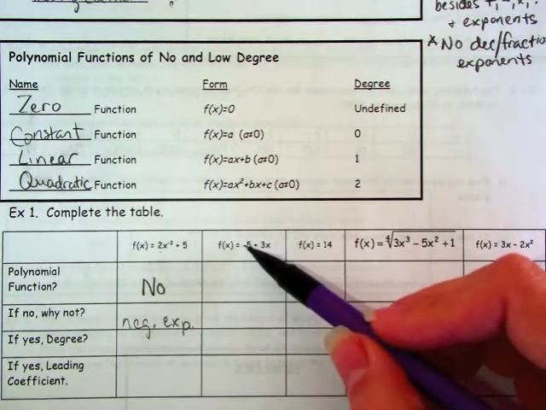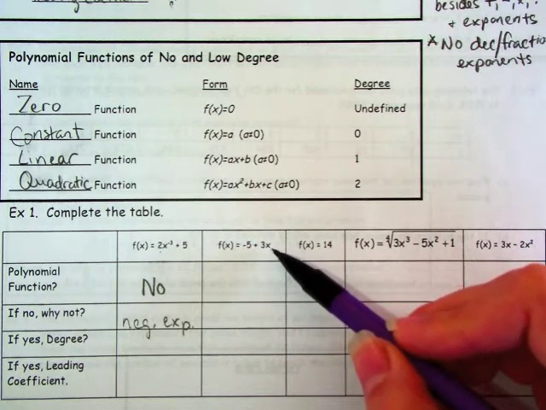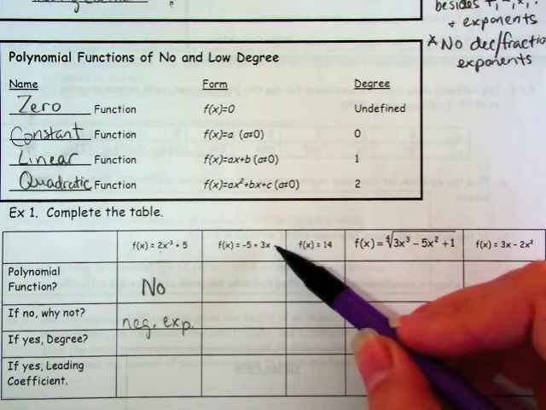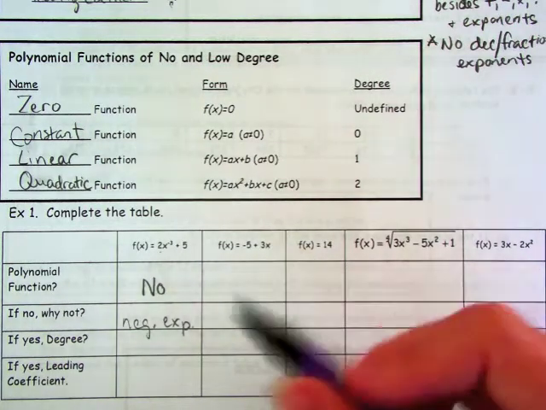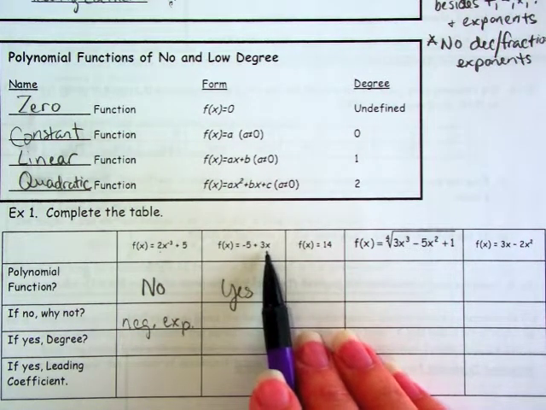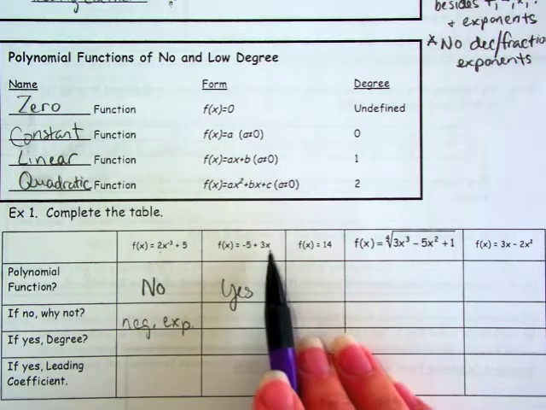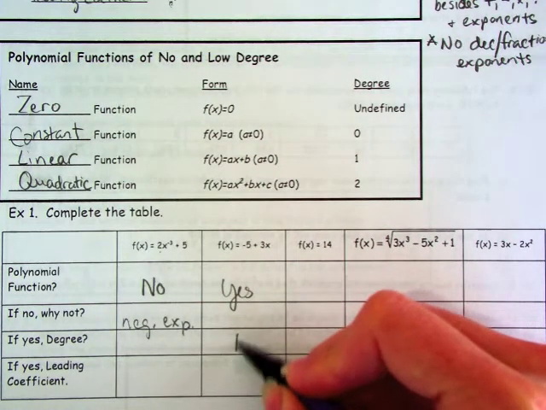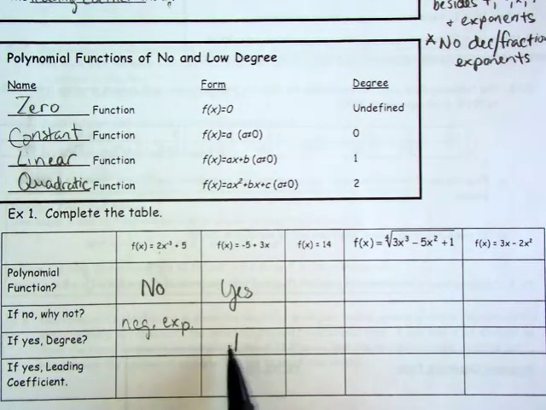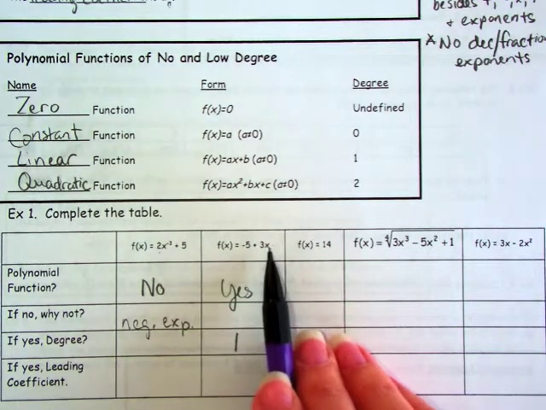We have negative 5 plus x to the negative 5 plus 3x. Okay, looking at that, the coefficient's real. The exponent is a 1, so that's a positive integer. Okay, there's no other operations. Yes, this is a polynomial. If it's yes, we're supposed to answer what degree it is. Degree talks about what the biggest exponent is on the variable. We look at our x. It has an implied 1. We don't have it written, but that gives us a degree of 1. And then the leading coefficient is the coefficient of that term with the biggest degree, biggest exponent. So that x's coefficient is 3.